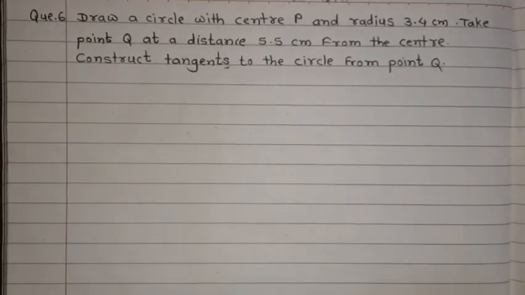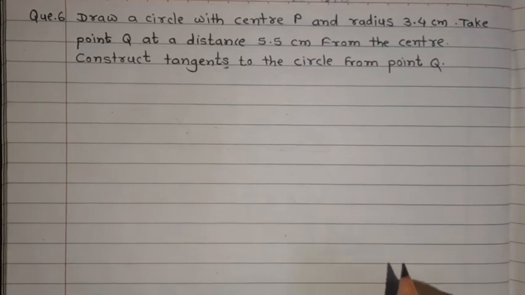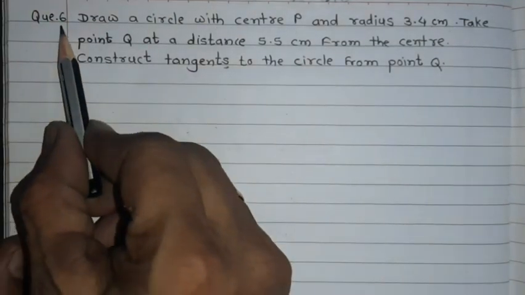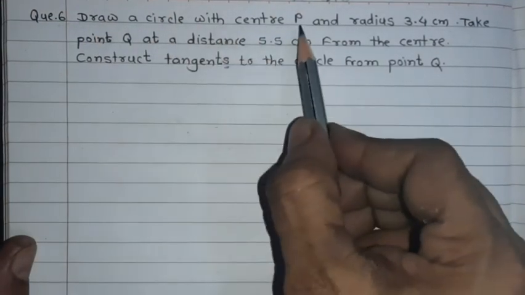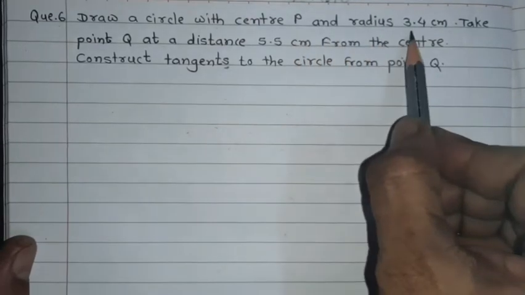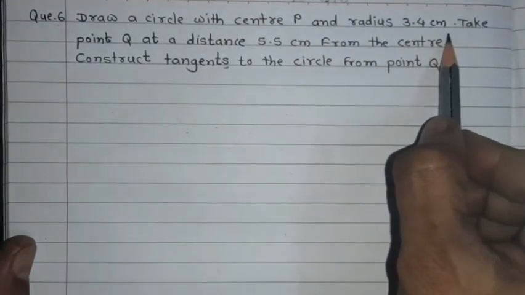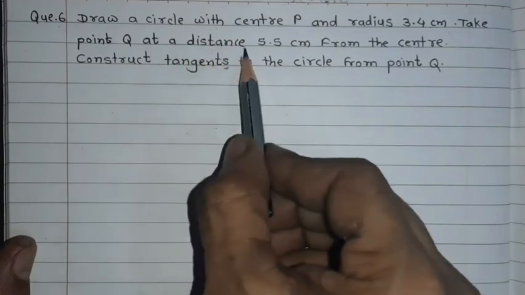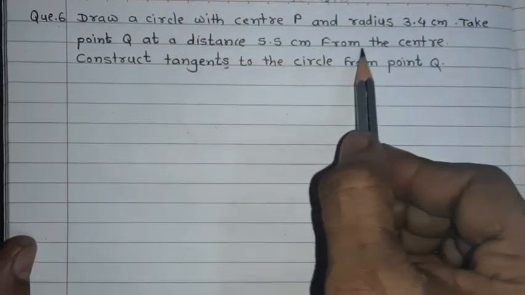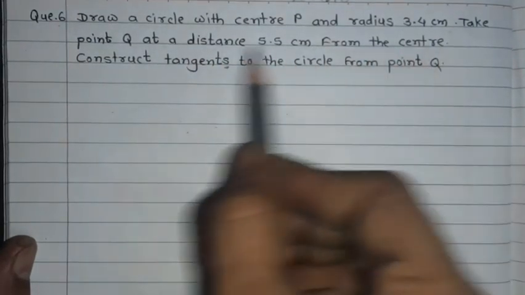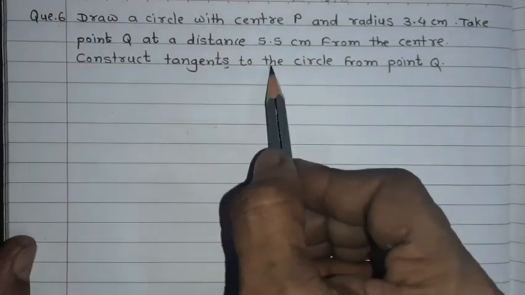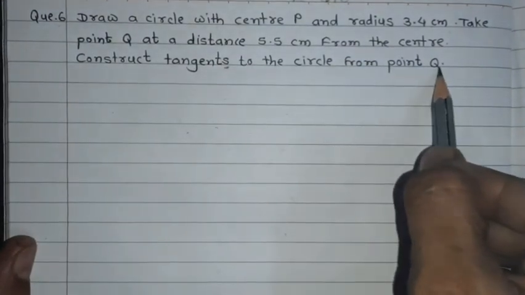Dear students, let's start with the next sum, which is question number 6. Draw a circle with center P and radius 3.4 cm. Take point Q at a distance 5.5 cm from the center. Construct tangents to the circle from point Q.